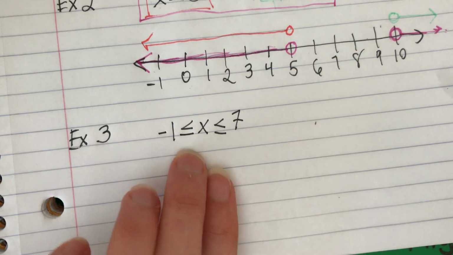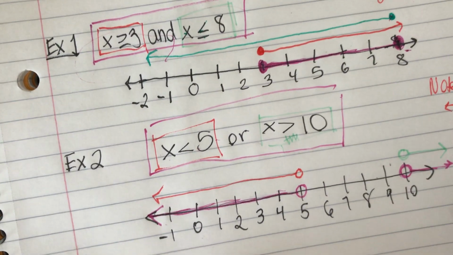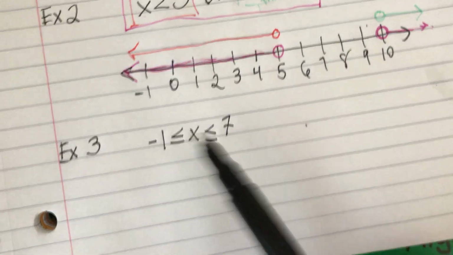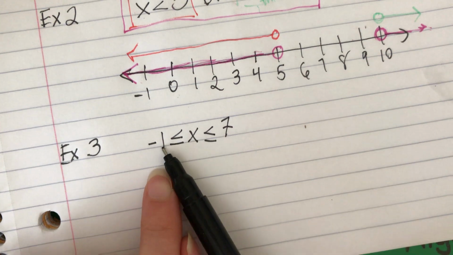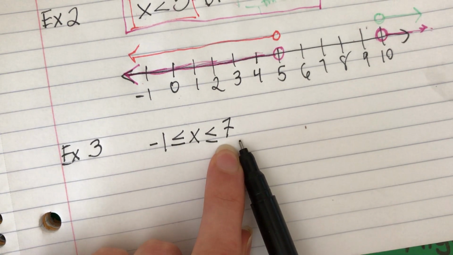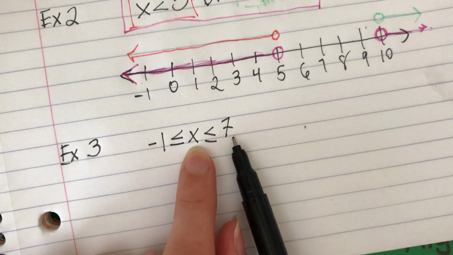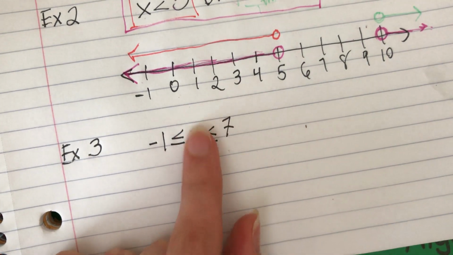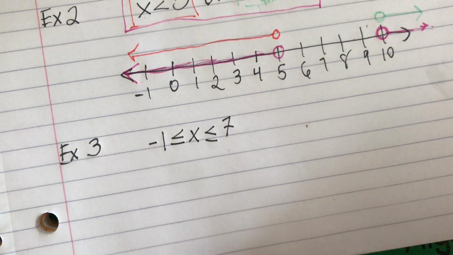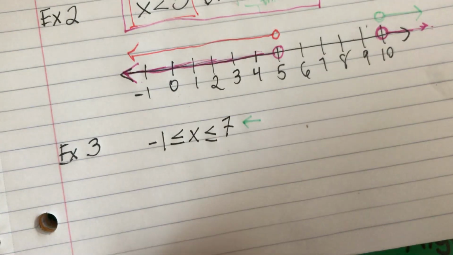Okay, now this one looks a little bit different from these, right? There's no word and there's no or. This is basically, though, if you see something like this, and we've seen a lot of these, where the x is in between the -1 and the 7. We've seen things like this before. It was a while ago. But basically what this is, is just another way of writing the and compound inequality. So this is just another way to write the and.